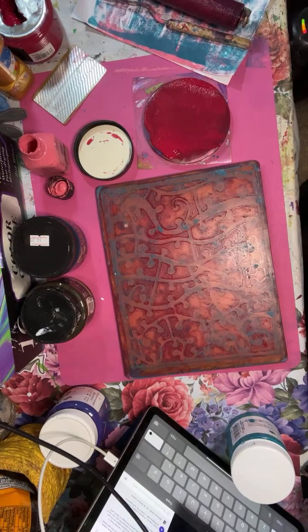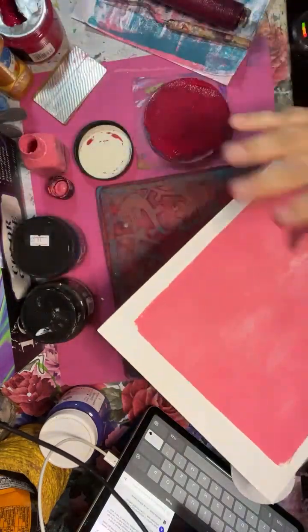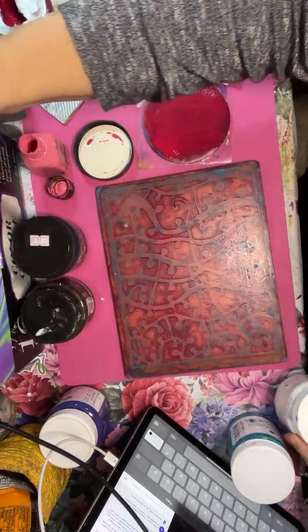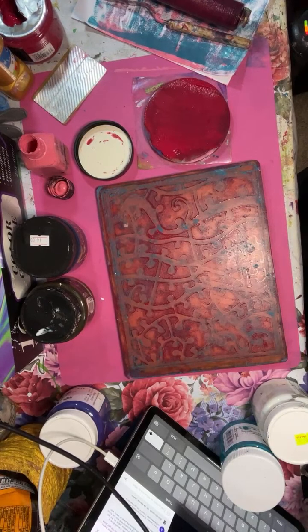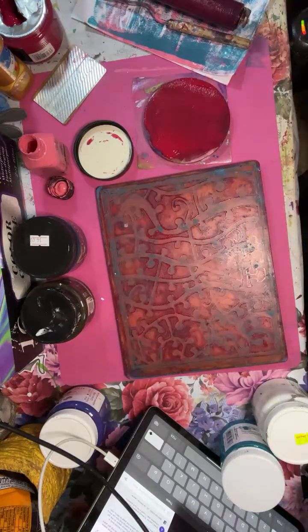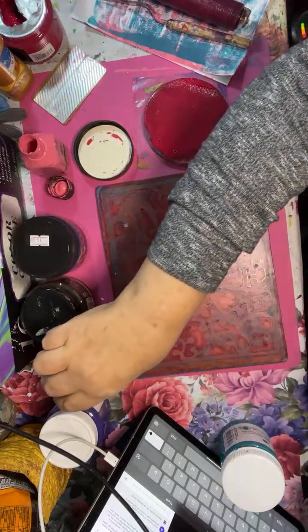I don't know. So we can use gel medium and do the print on this one that already has a background. Or we can put another color, even that pink color, and put it on a blank page. So I think we are going to do the leather.